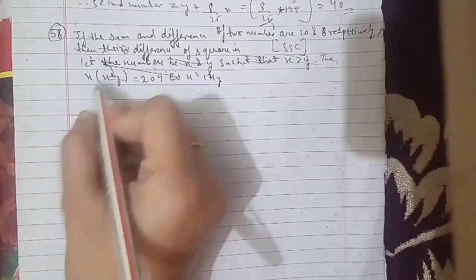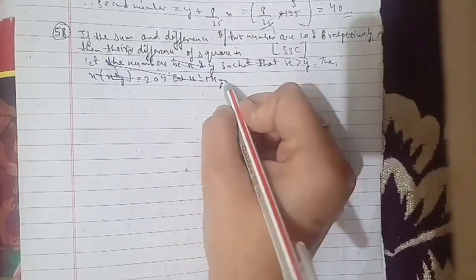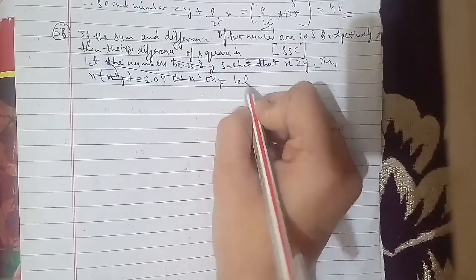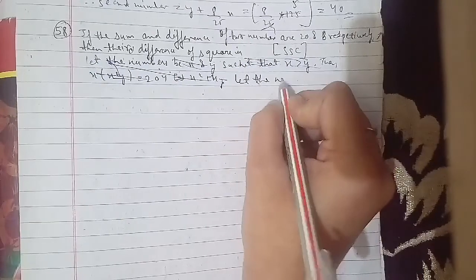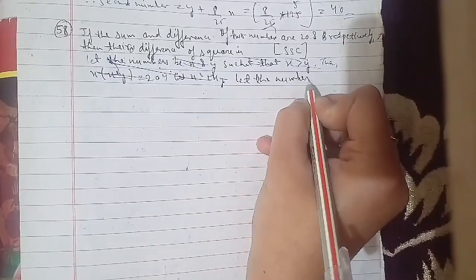So we'll go ahead for the solution for this. Let the numbers be x and y. Okay, I'm solving another question, sorry for that.